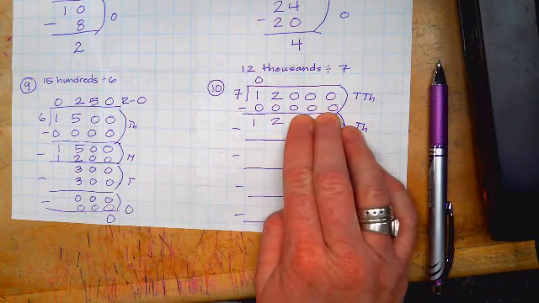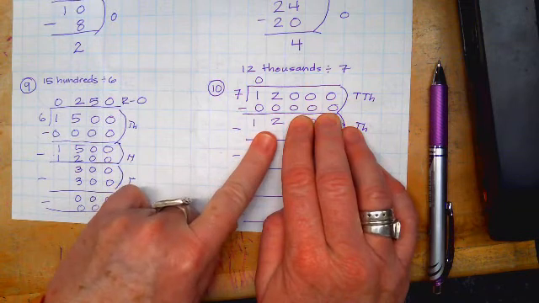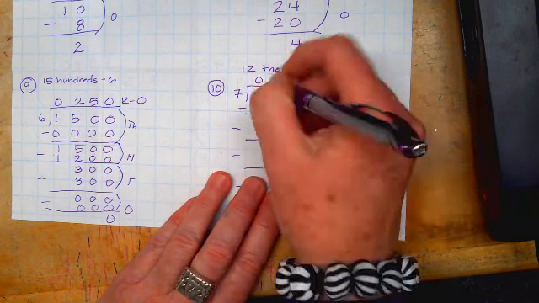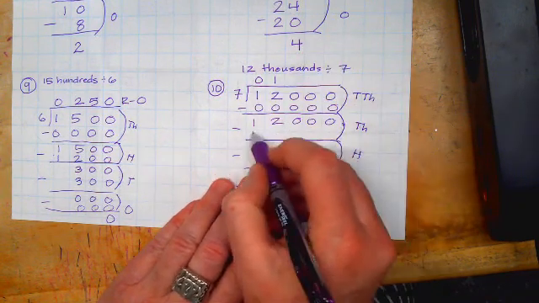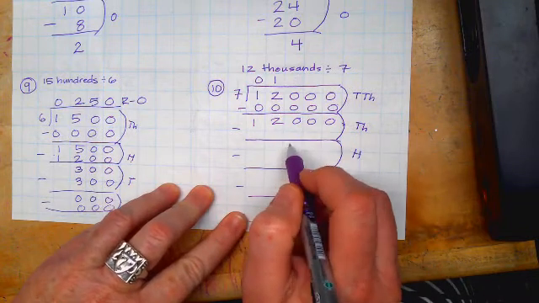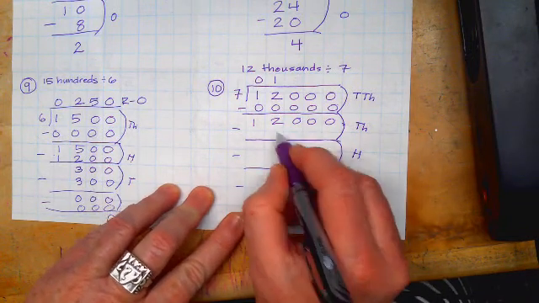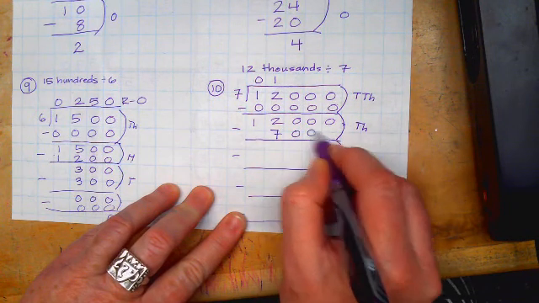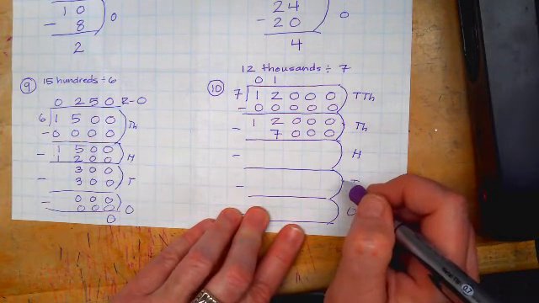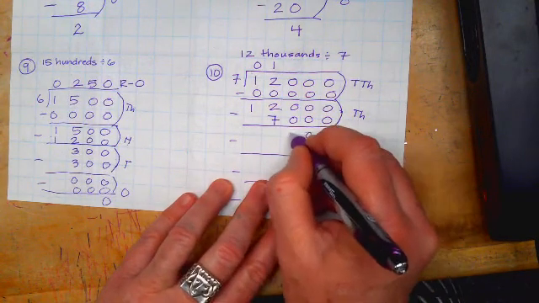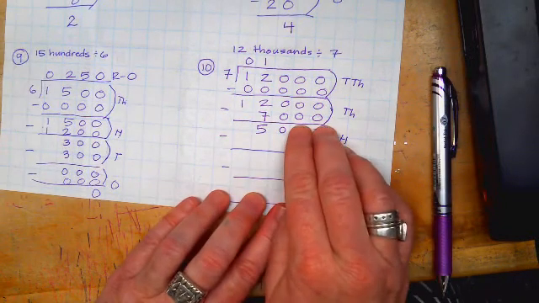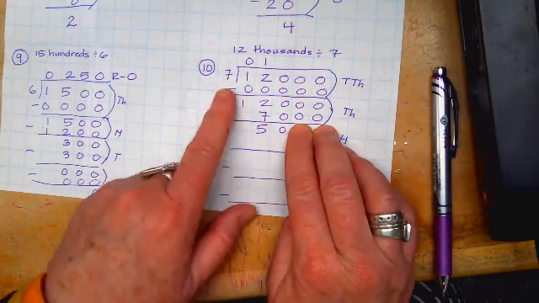Now I'm looking at the thousands place. So I have 12, right? Because the 2's in the thousands place. I cover over the rest. Don't care about the hundreds. Don't care about the tens. Don't care about the ones because we're not there yet. 12 divided by 7. 7 will only go once, right? 7 times 1 is 7. And that's going to go, let's see, I think right here. And then when I do that, I'm going to subtract.